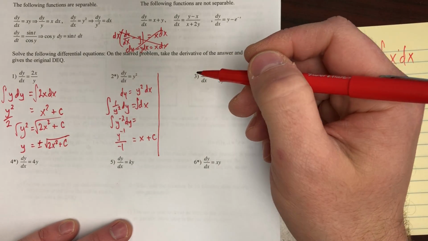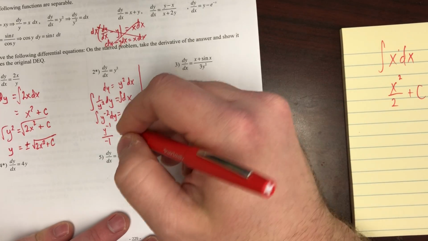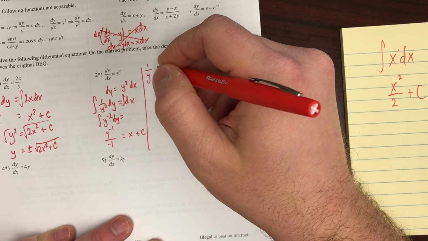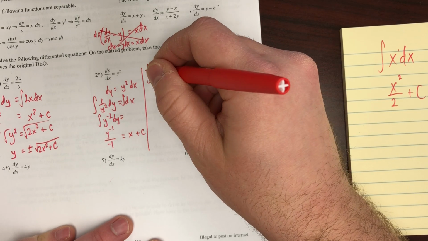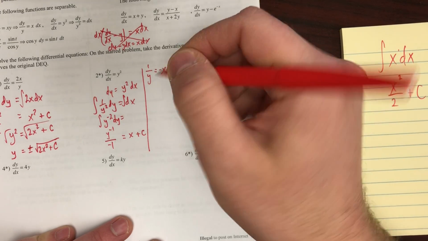So now to finish this up, I'll multiply both sides by negative 1. I don't write super big. All right, okay. So I get y to the negative 1, which is 1 over y, right, is equal to negative x. I'm still writing plus c. Who cares if it's a negative?